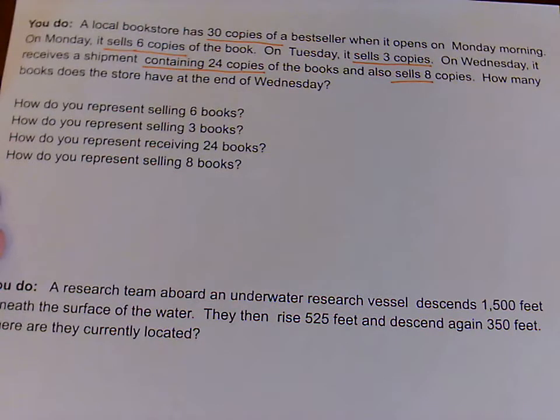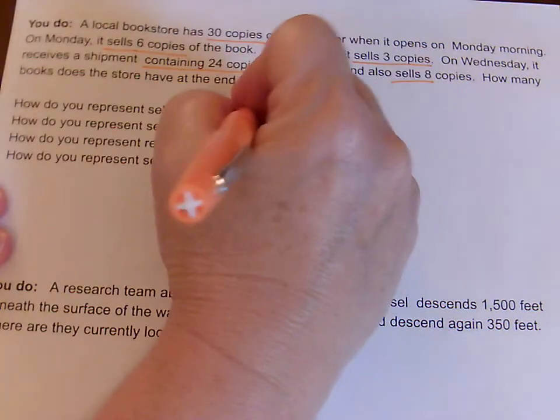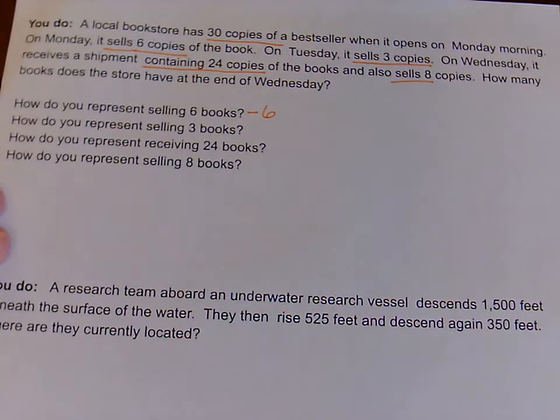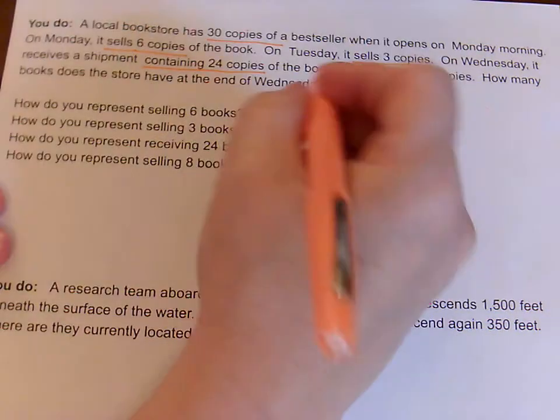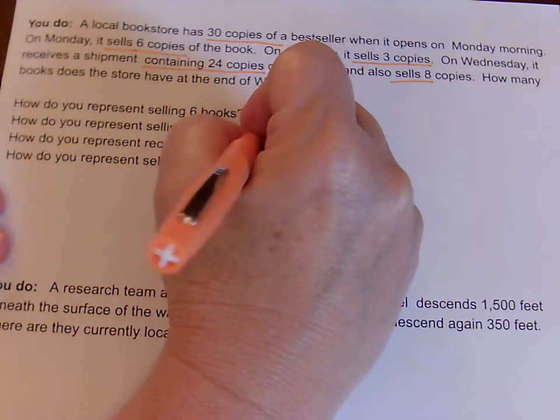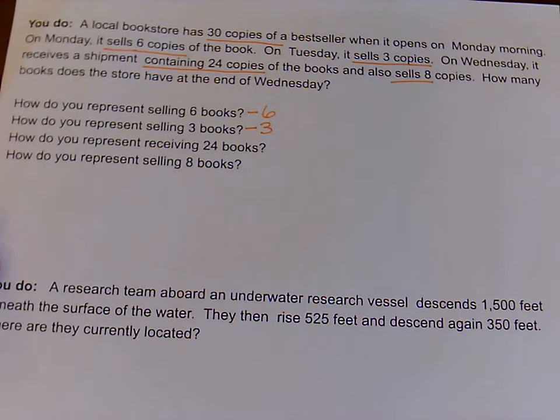How many books does the store have at the end of Wednesday? How do you represent selling 6 books? Selling, you got rid of them, so you take them away. Selling 3 books, you're taking away from what you have, which is a negative 3.